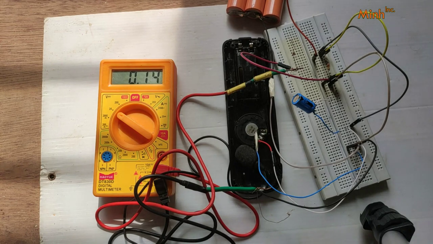Okay, and when it falls, the capacitor was charged for some time, so 0.11 it starts. So VB is beyond 0.6 volt. It is showing in the conduction region, active region, and this is how it is.